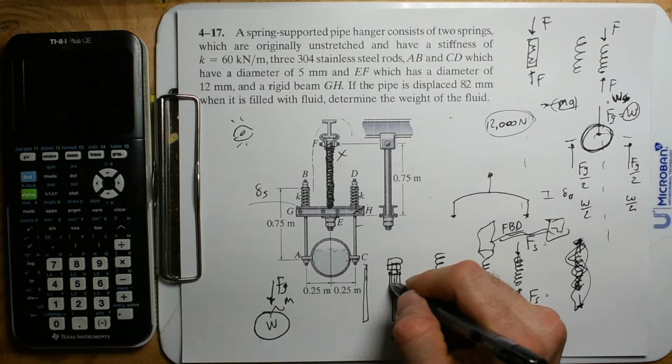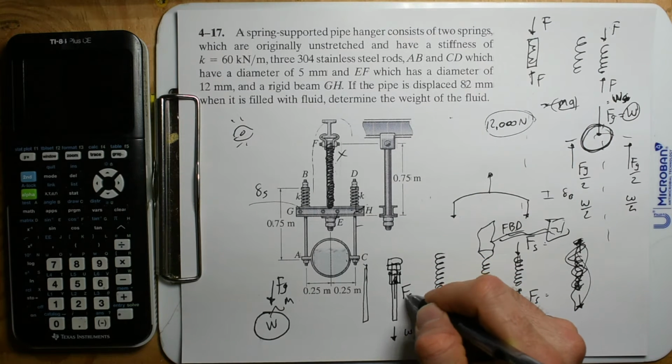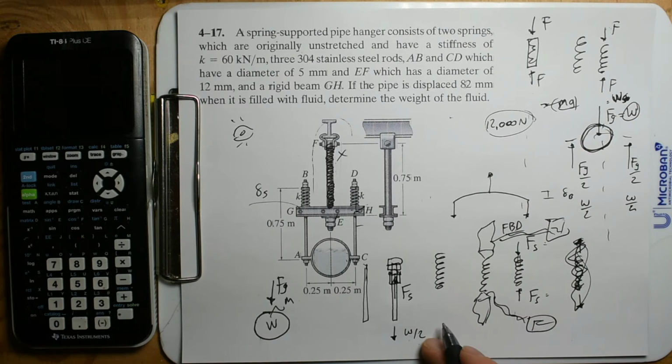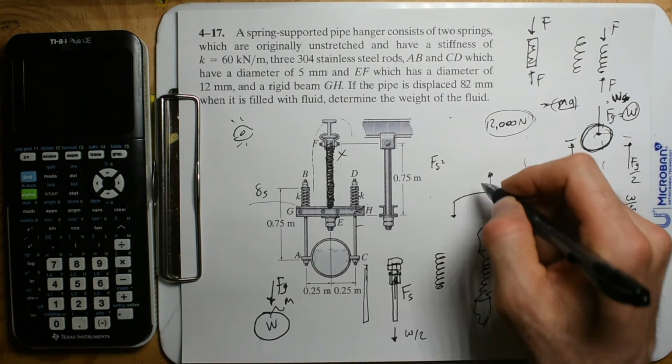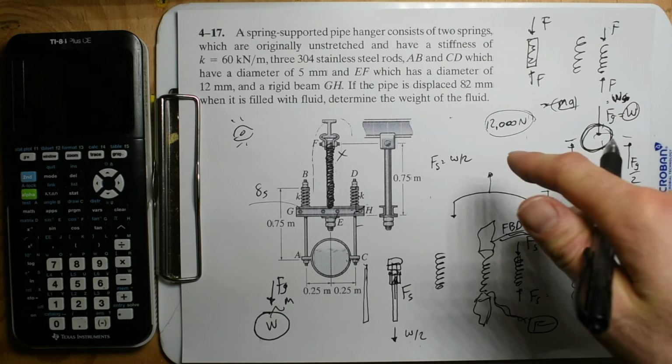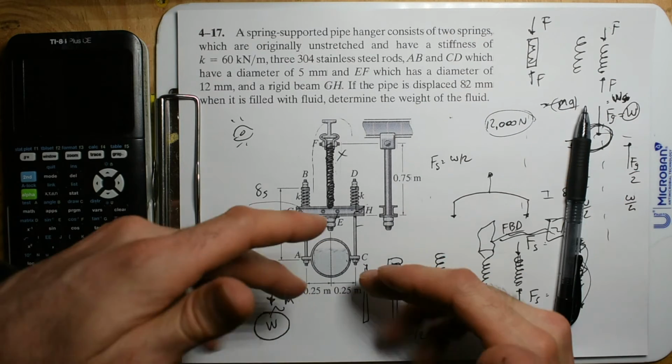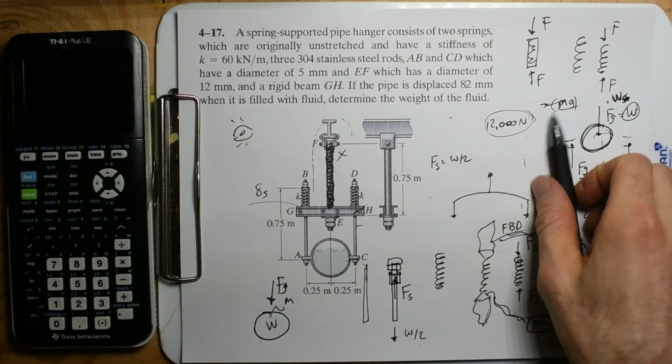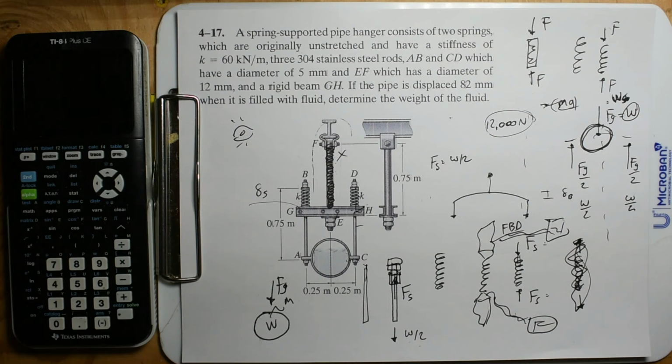I can put a resultant from that spring. So we have the force of the spring, and we can see that the force of the spring is W divided by 2. So now we're working from here into some more complicated stuff.